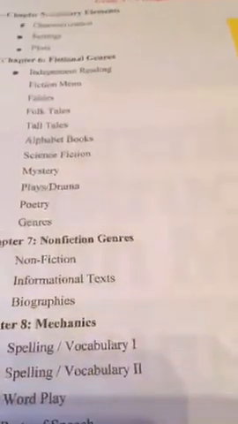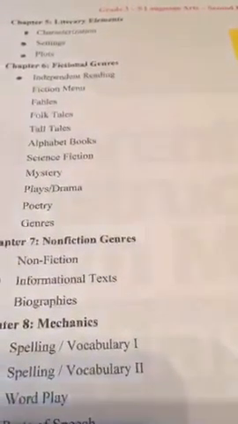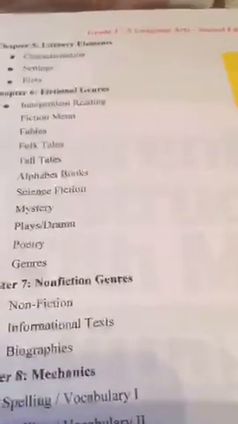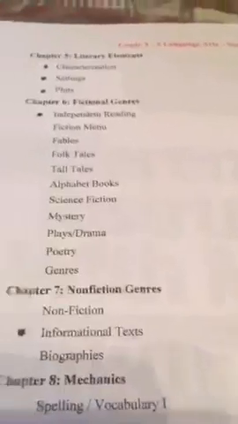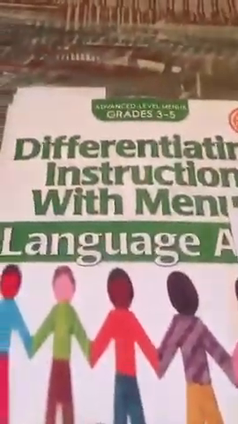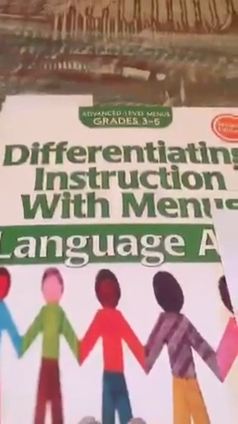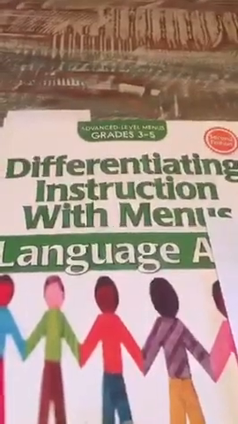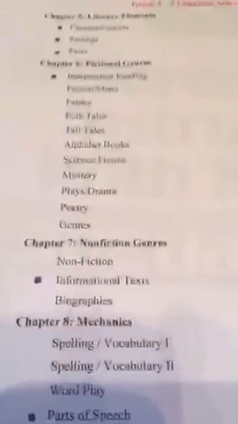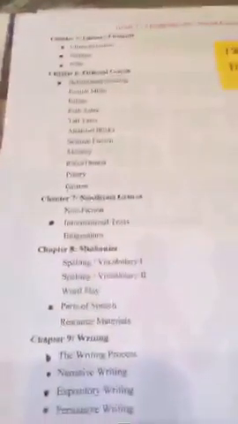It has grades 3 through 5, 6 through 8, 9 through 12. I probably should have grabbed some of those off my shelf for you. But it has all of the different menus specific for novels. So the language arts book does not have any specific novels anymore. It is specific to genres. That way you can use it with any book or any novel that you have that might fit within one of these different genres. So this is what our table of contents looks like.